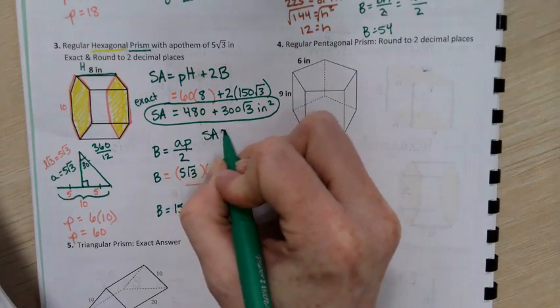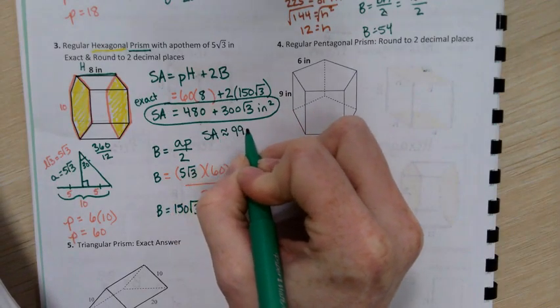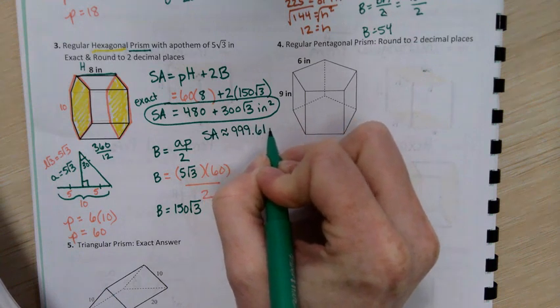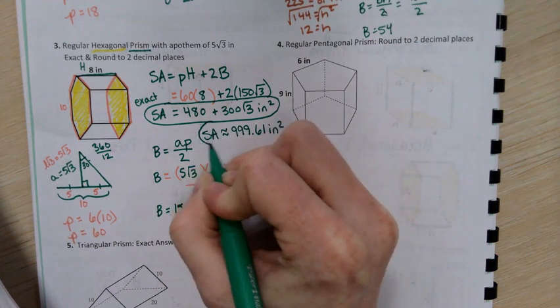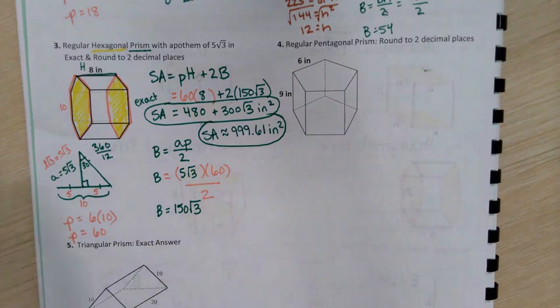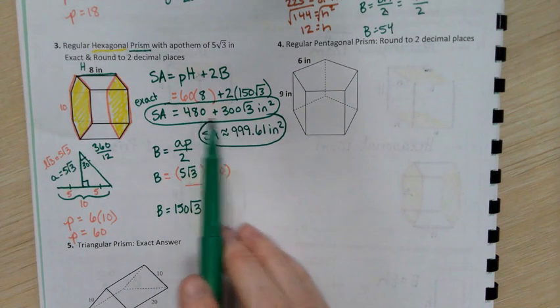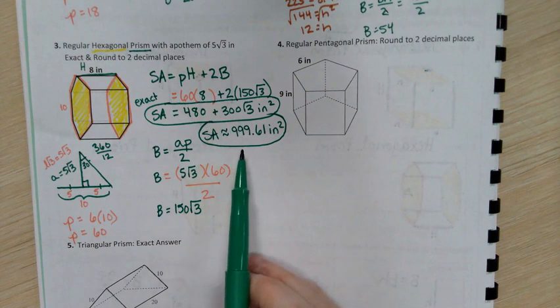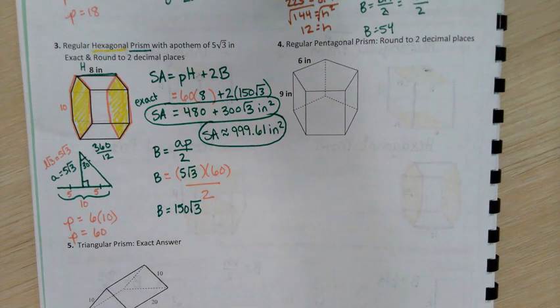So surface area is approximately 999.61 square inches. We do want to pay attention to whether we want exact answers, which means sometimes they'll stay as addition problems, or rounded answers, which means we can go ahead and calculate everything.